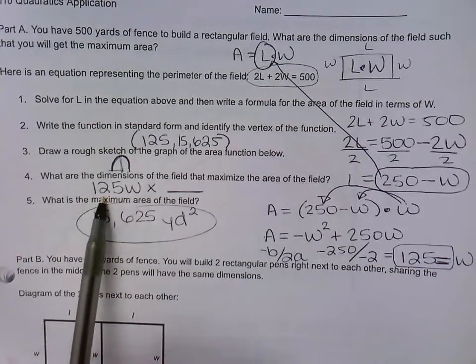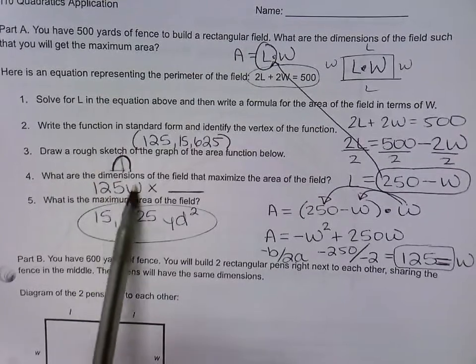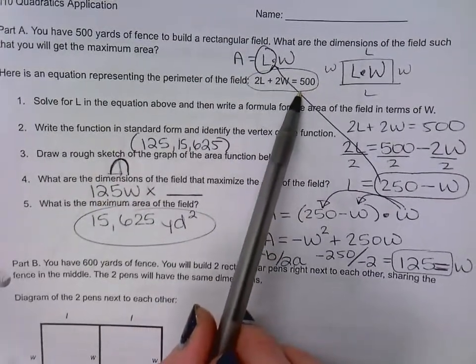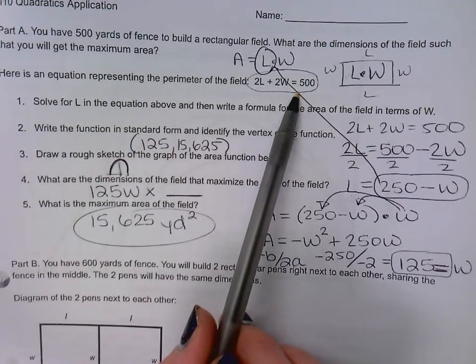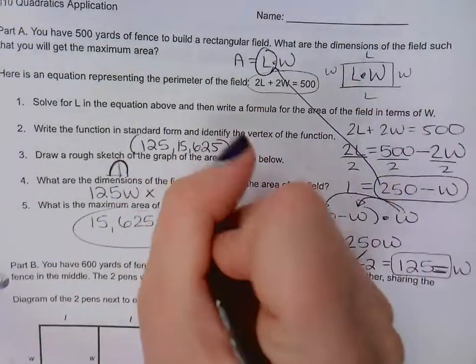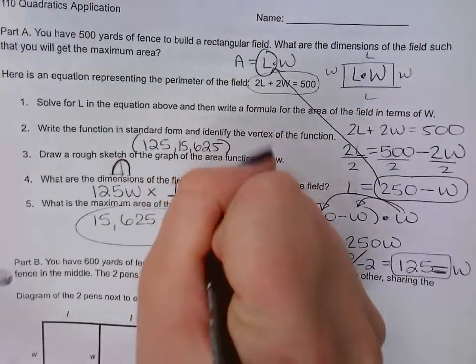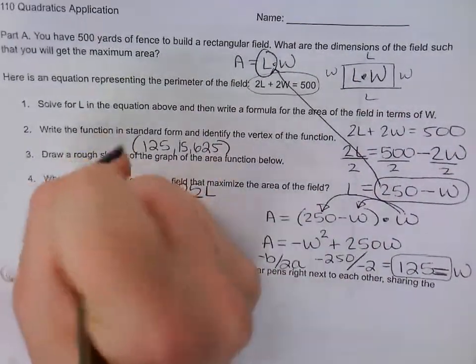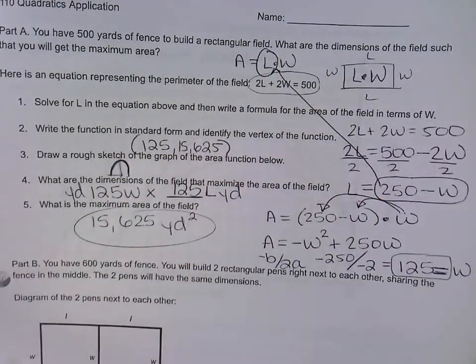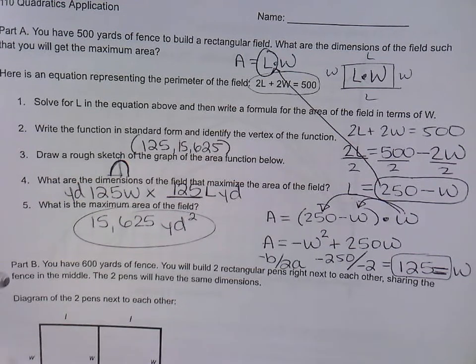So wouldn't two W's be 250? And you only have 500 yards of fencing, right? So don't you have 250 yards of fencing left then to do two lengths? So did you ever learn in geometry that oftentimes, well, these should be yards, but oftentimes a square, right, will maximize the area better than a rectangle that has the same perimeter? Did you ever talk about area and rectangles versus squares in geometry?